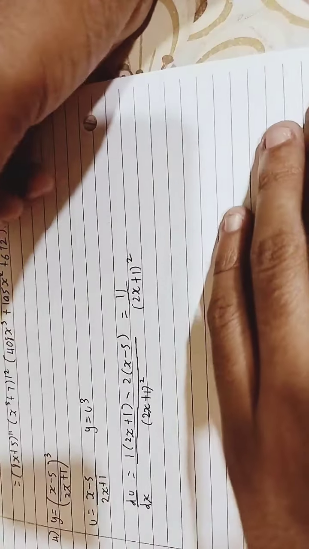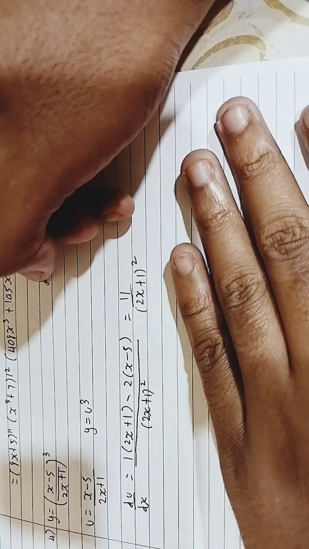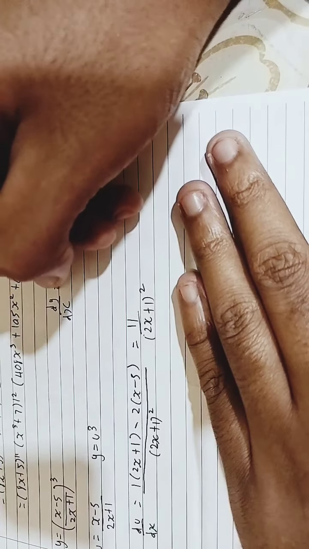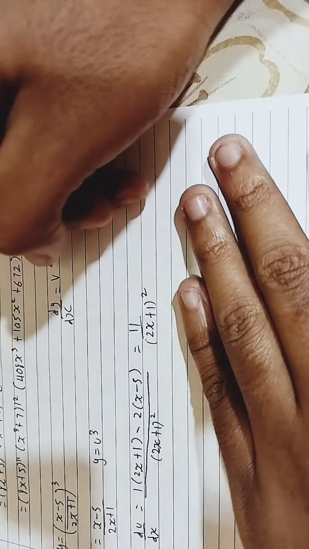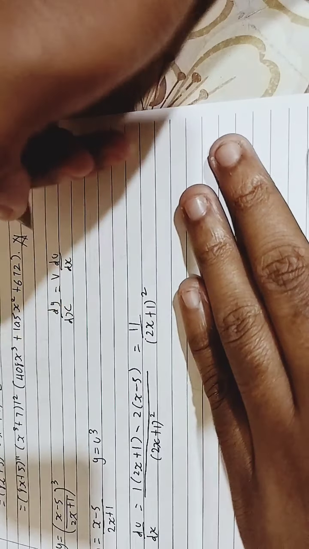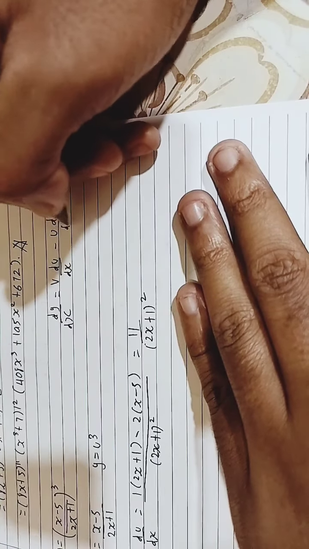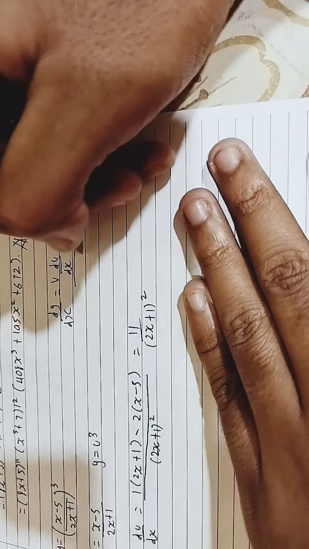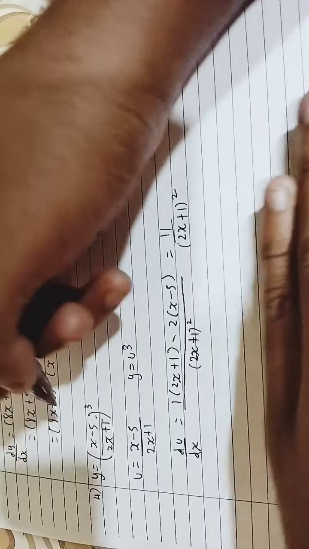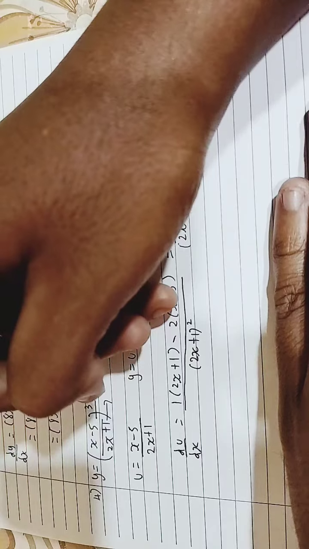The formula for the quotient rule is dy over dx is equal to v du over dx minus u dv over dx, all over v squared, where this value is u and this value is the v value.